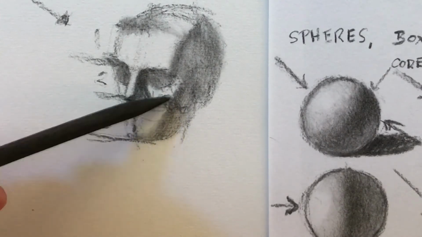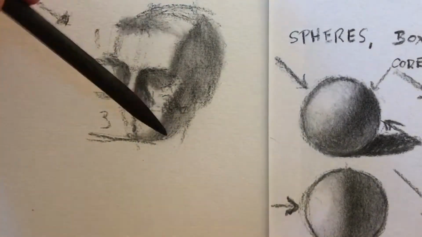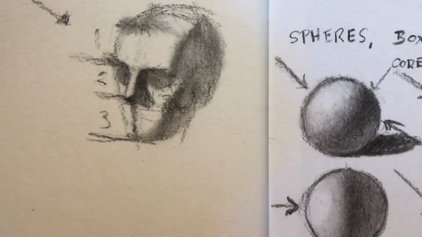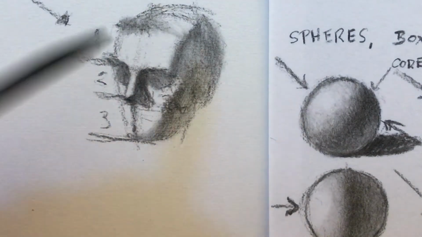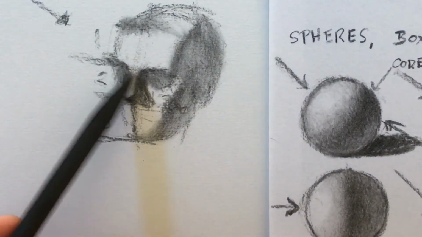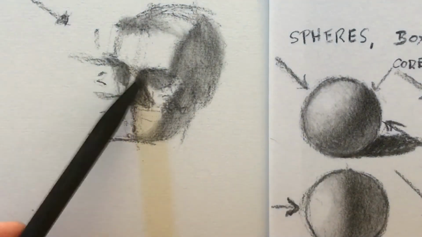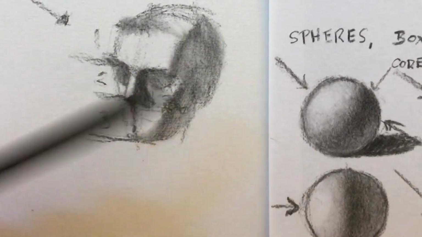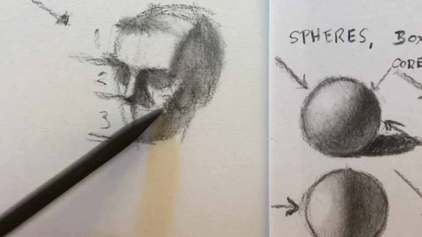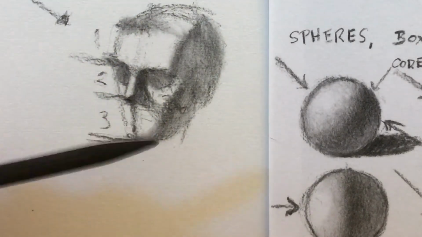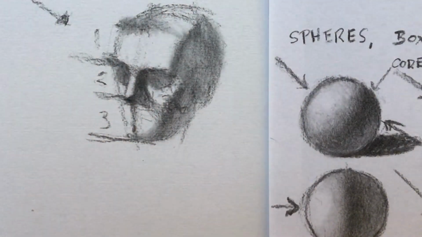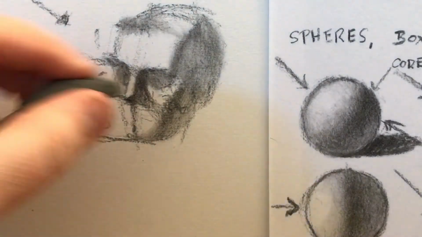And again, this goes back to plane changes. This is a softer plane right here, where I have the cheekbone, in comparison to something like this plane, the side plane and the front plane of the nose, where those planes separate. Okay, so I'm going to look at some of these values and soften the transitions to make this a little bit more delicate looking.